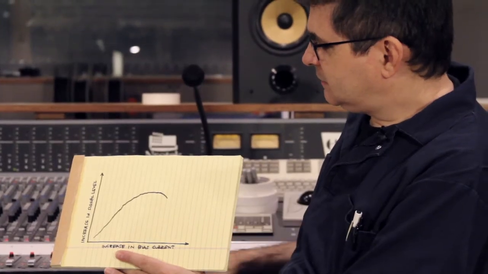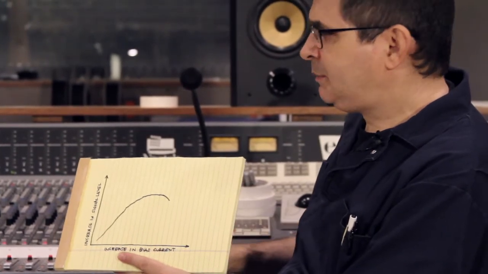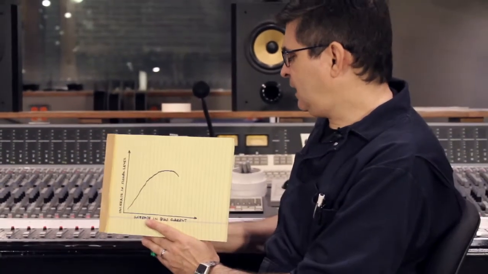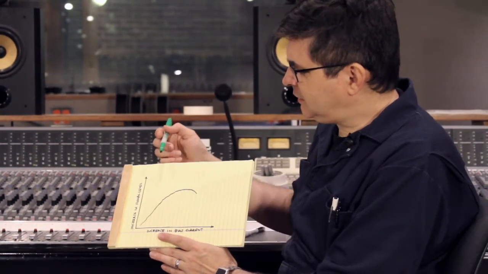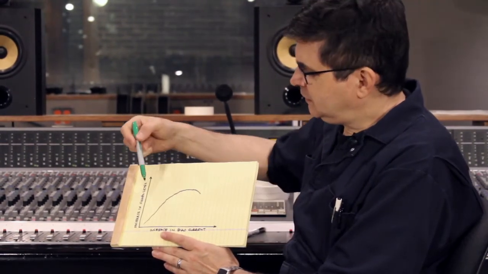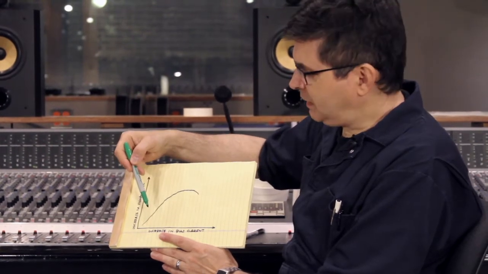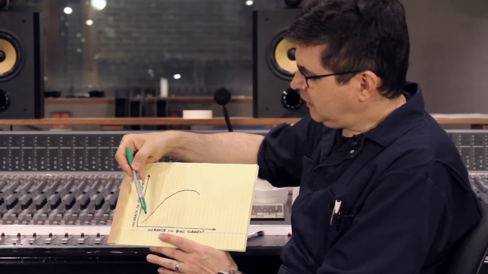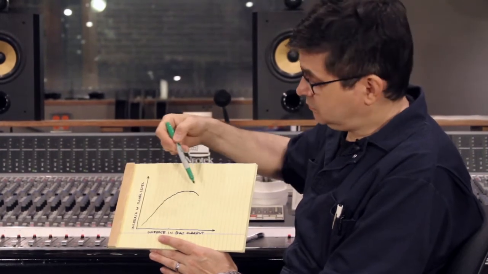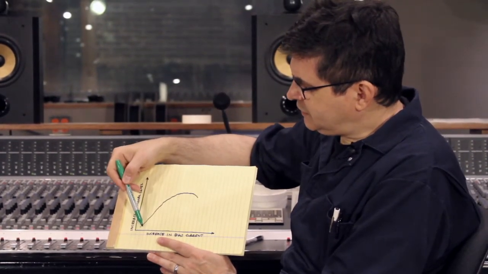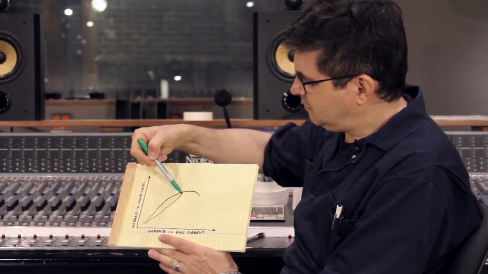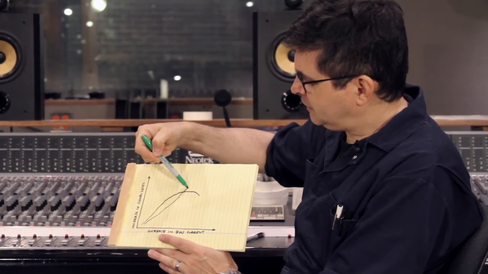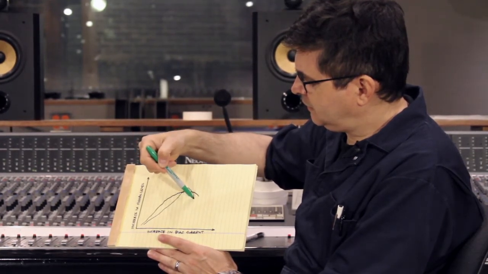In addition to that, the tape is slightly nonlinear in that high frequencies respond differently to bias than low frequencies. So if I were to plot the sensitivity of a high frequency signal relative to the broadband or mid-frequency signal over the same change in bias, you would see that the high frequency signal would get much, much louder at a certain point and then begin to fall off, and then fall off precipitously.